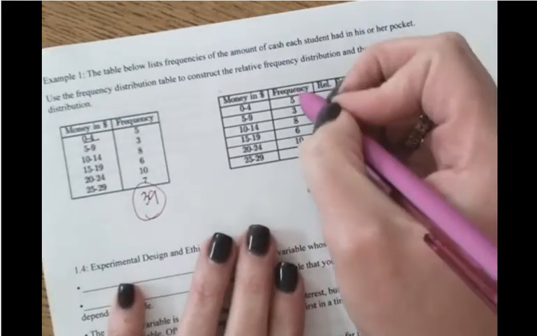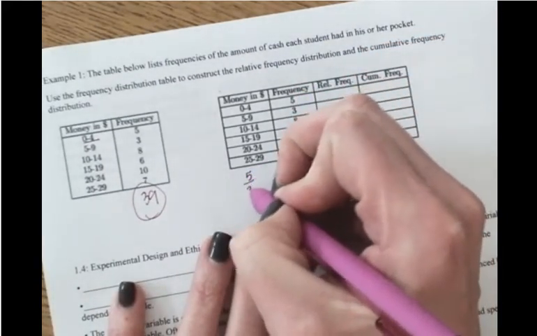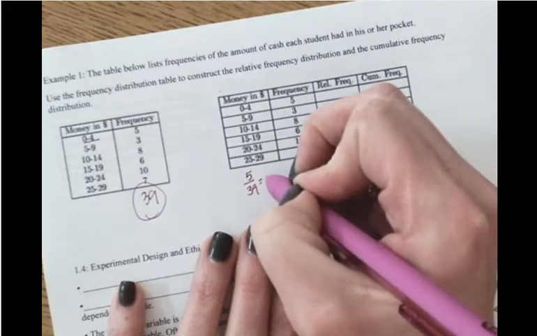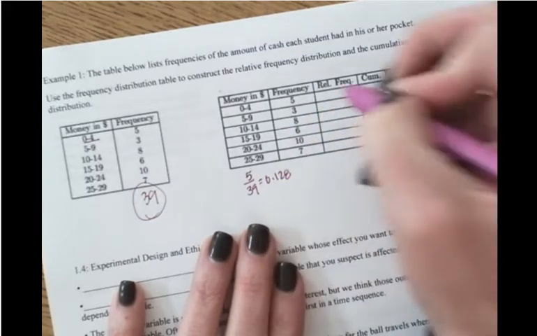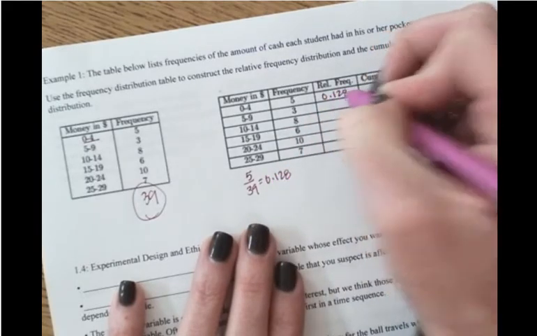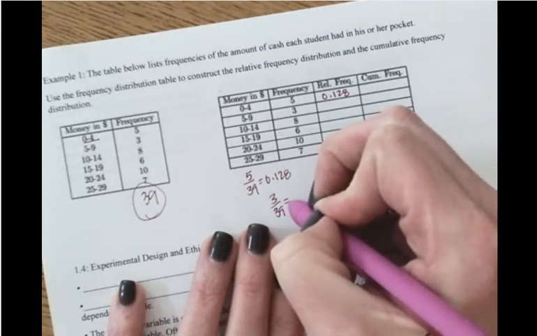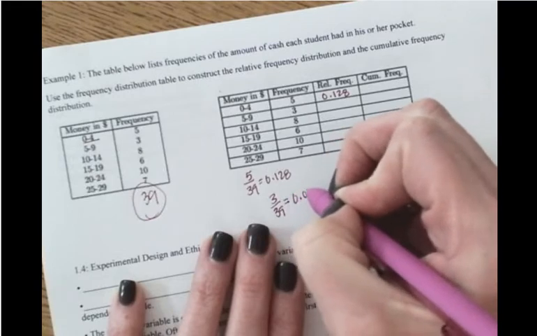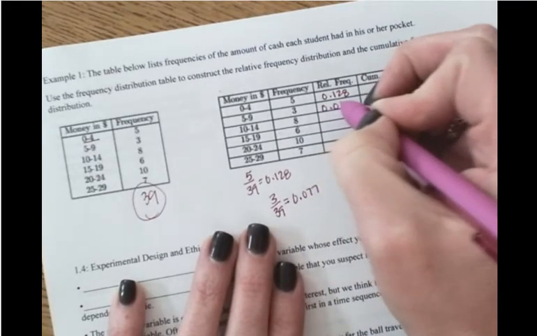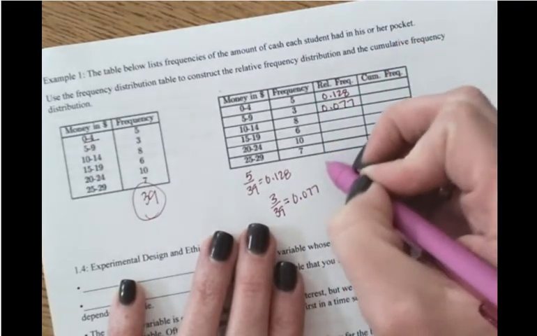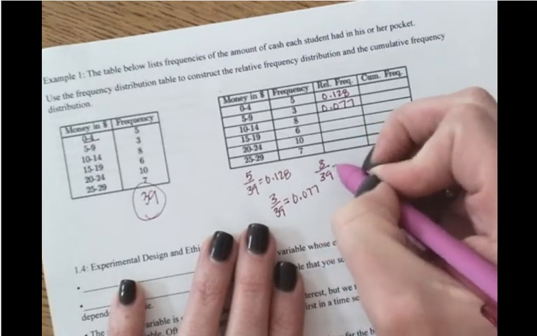So I'm just going to do the frequency. I'm going to do 5 out of 39. That gives me 0.128. So that's what I put for my relative frequency. And then I do 3 out of 39. When I do that in the calculator, I get 0.077. 8 out of 39. Again, it's percentages.